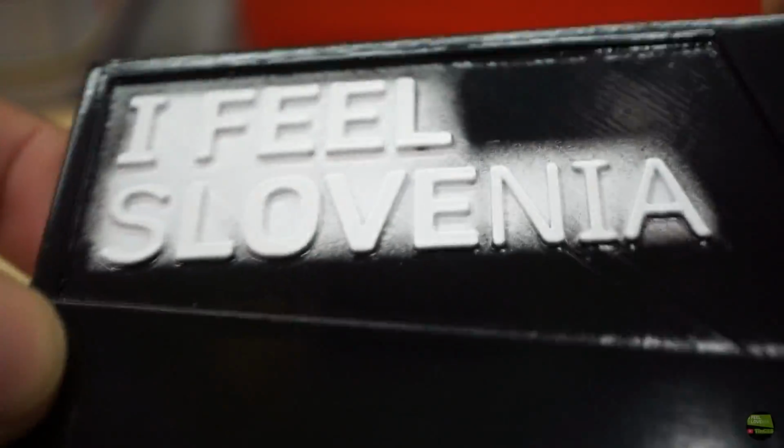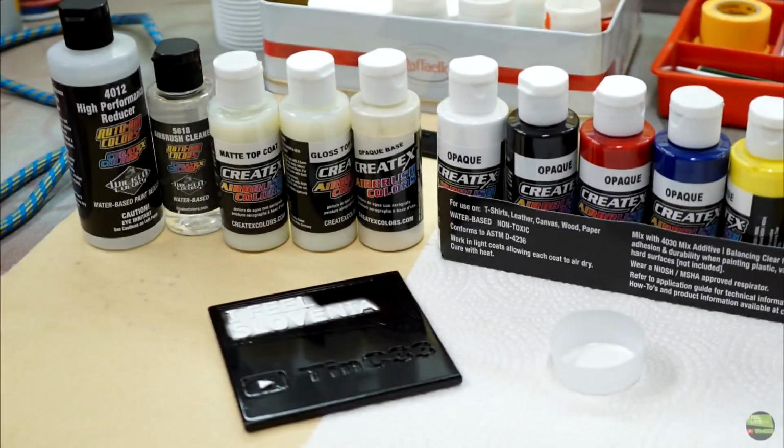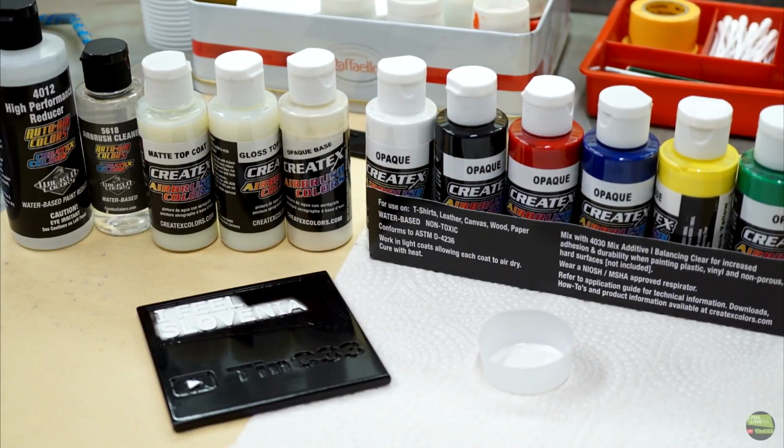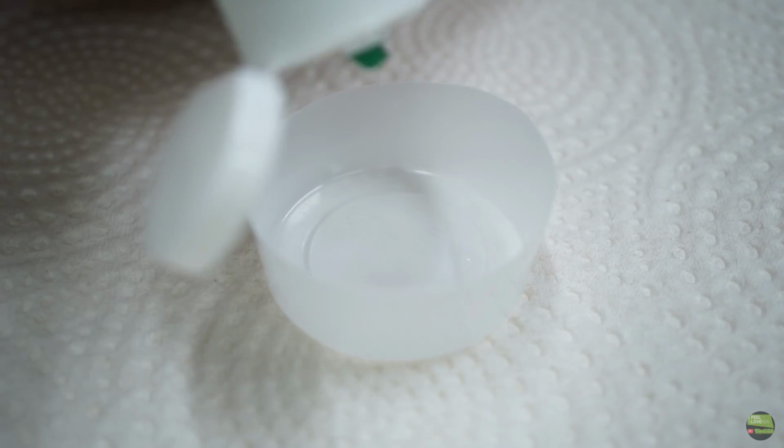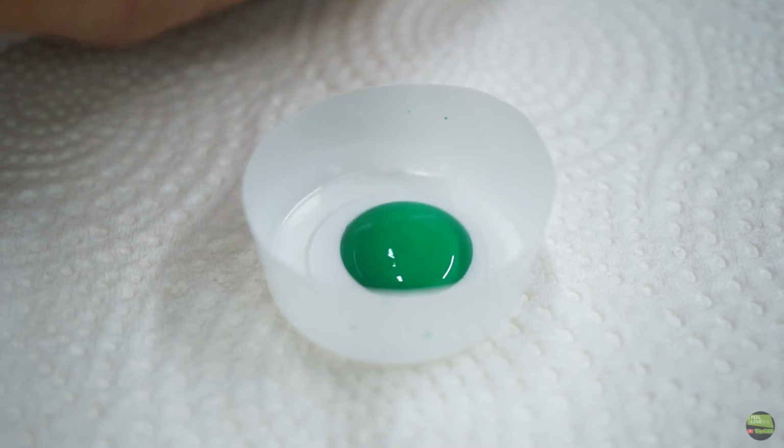And now I'll paint the green and red area. For that I will use my new set of Createx color. I used basic acrylic paint before, but I can easily say now, that paint is definitely worth their price.